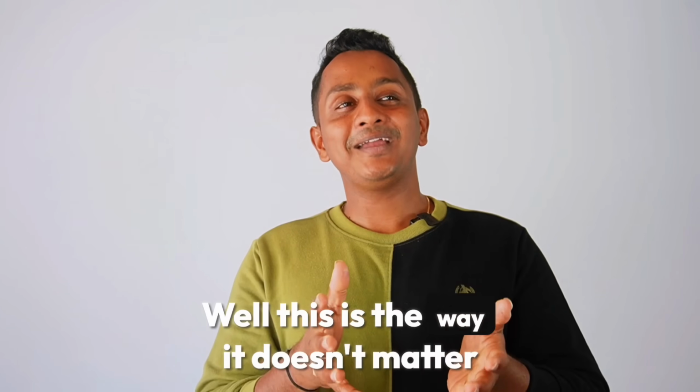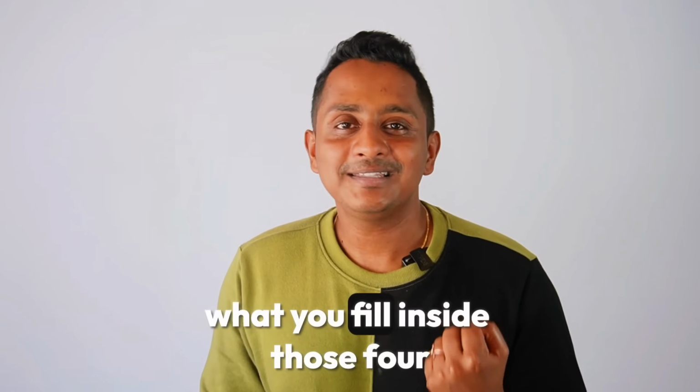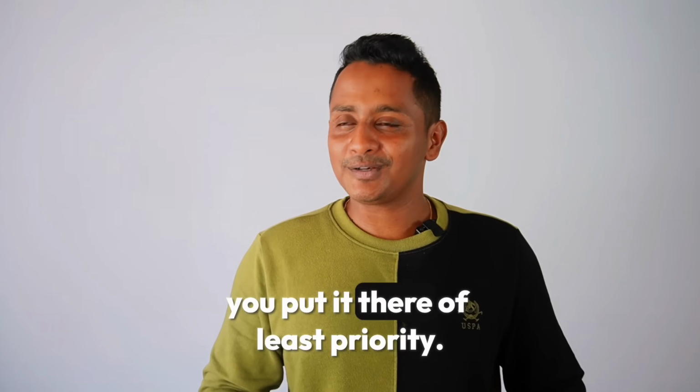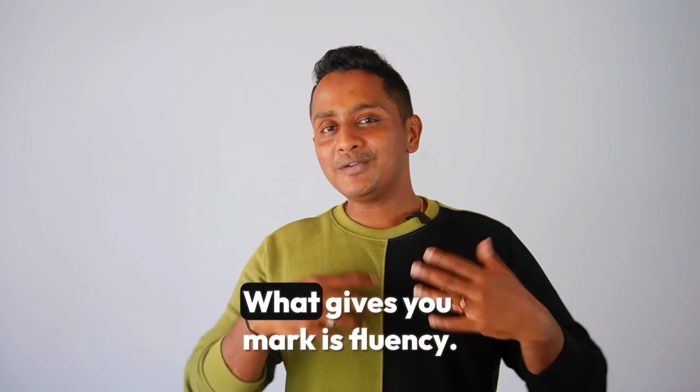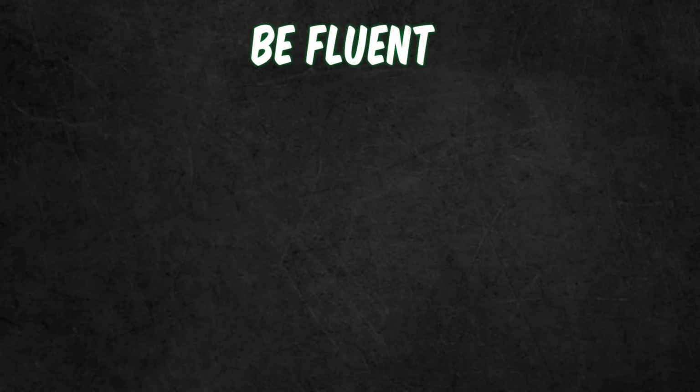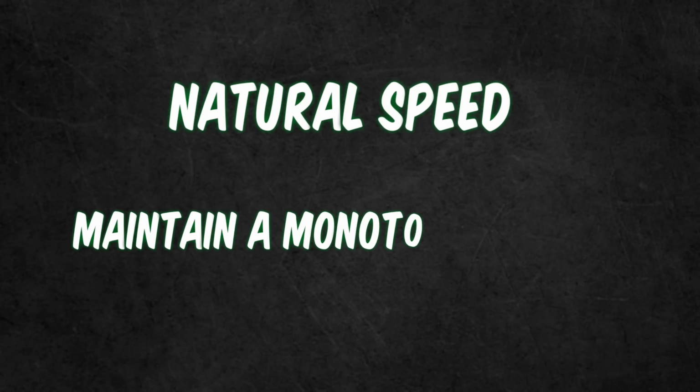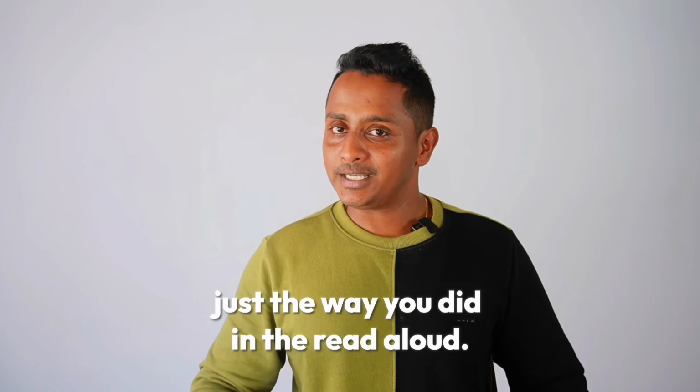Well, this is the way. It doesn't matter what you fill inside those 4 keywords. Whatever you see from the image, you put it. They're of least priority. What gives you marks is fluency. So be fluent, don't rush, don't go fast, don't go slow. Natural speed, maintain a monotonic speech, just the way you did in the read aloud.